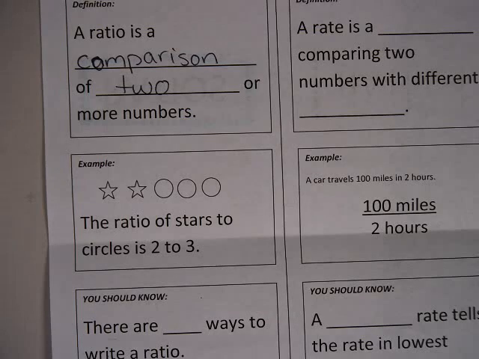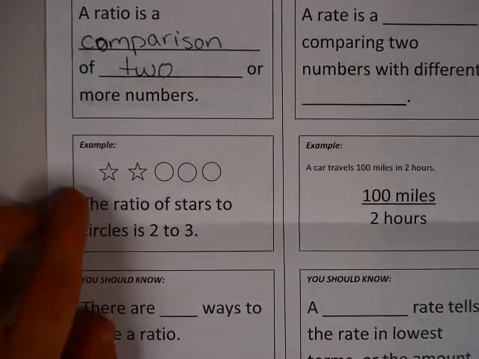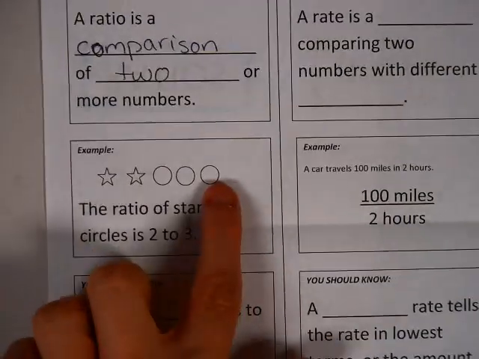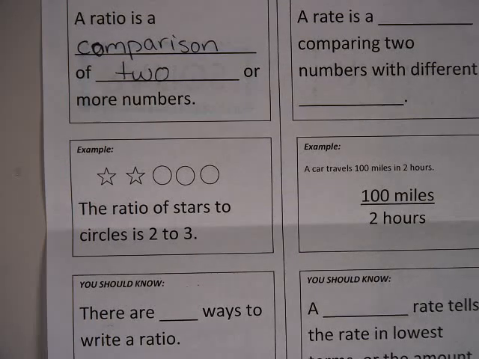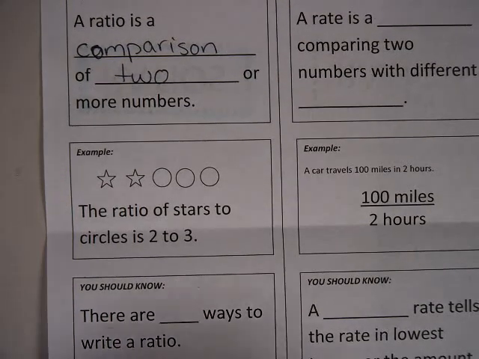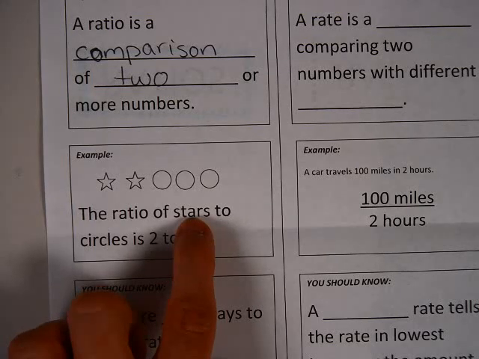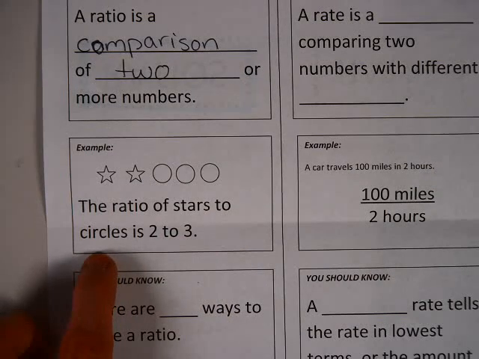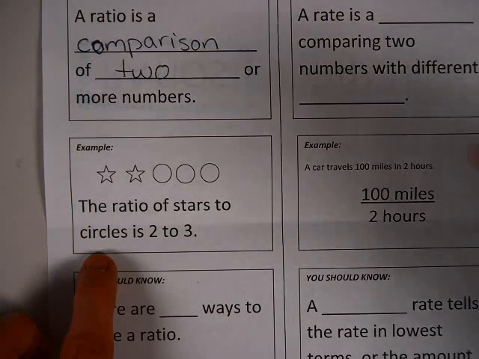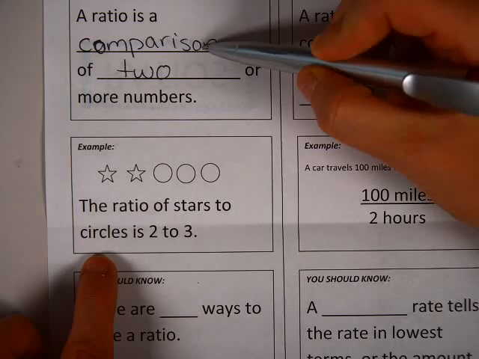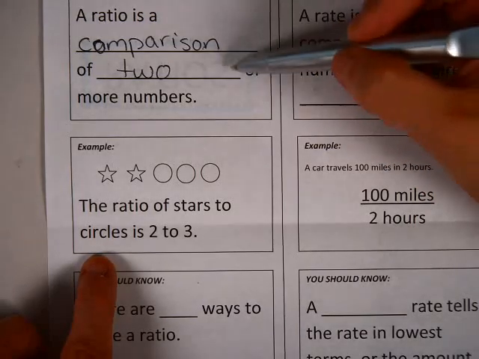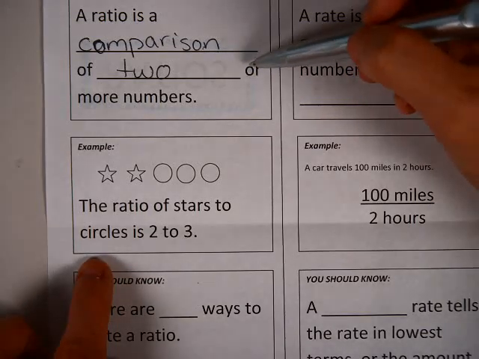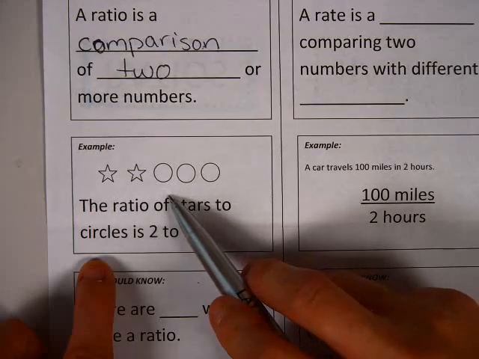Alright, so looking at this first example right here. This is a ratio of stars to circles. And it is very important the way you state them. If you want to talk about stars first, you have to write ratio of stars to circles, because with ratios, order matters. Because you're comparing two things, and that's what comparison means. For example, boys to girls, or dogs to cats, apples to oranges, stars to circles.